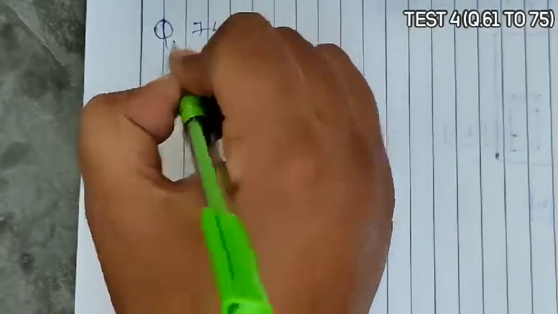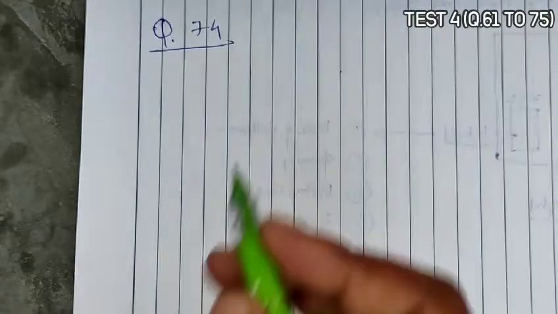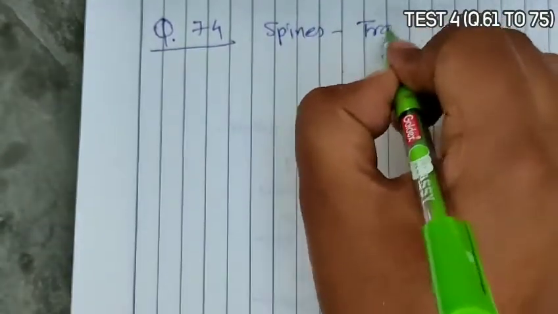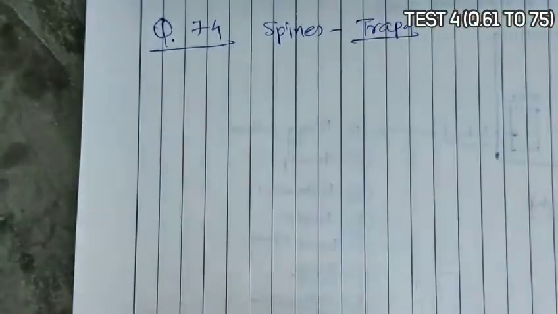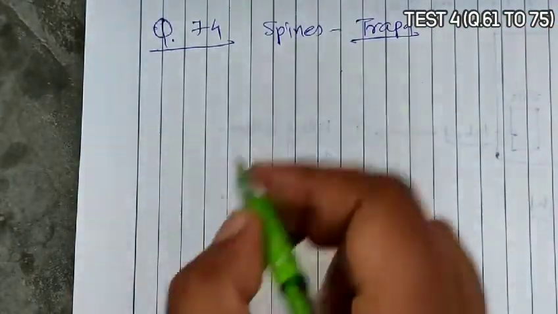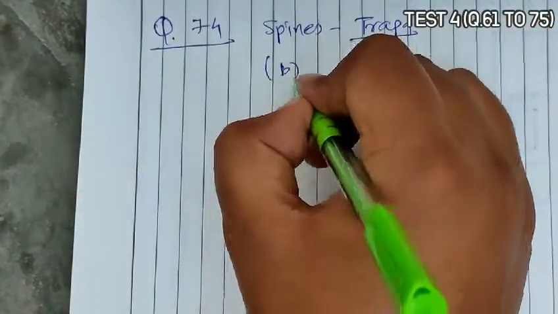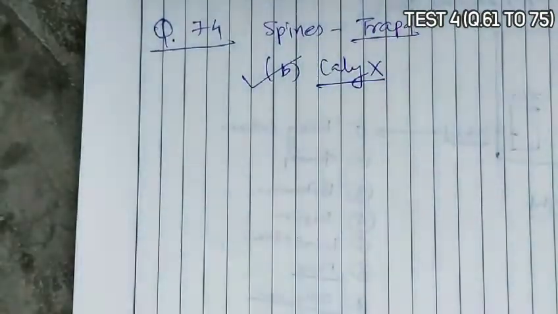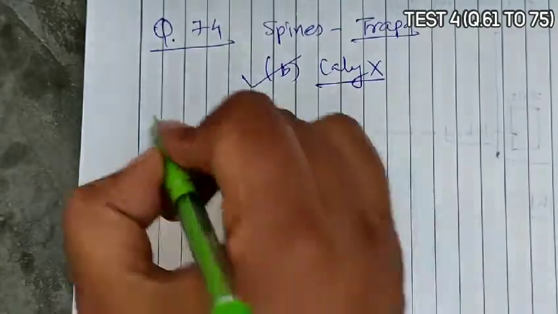Next is question 74. Question 74 asks that the spines present in water chestnuts, that is Trapa, are a modification of what. So remember this is a direct question you have to remember. They are a modification of sepals, that is the calyx, and they are some hair-like structures.